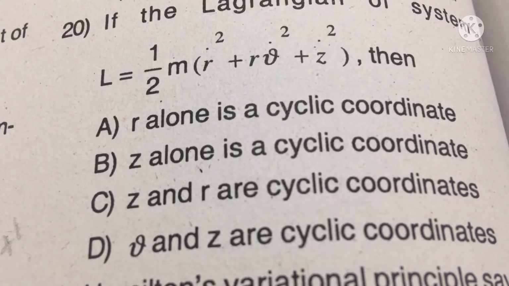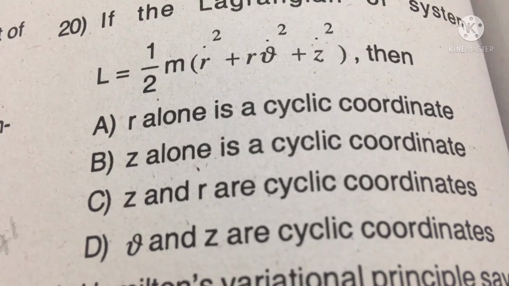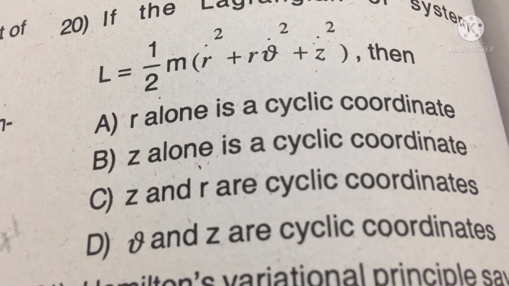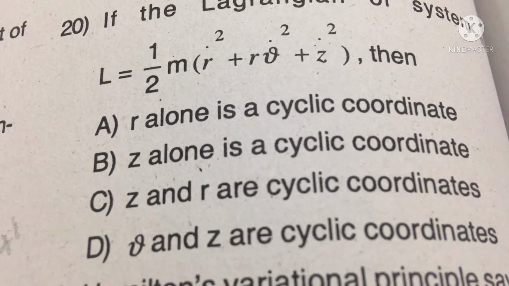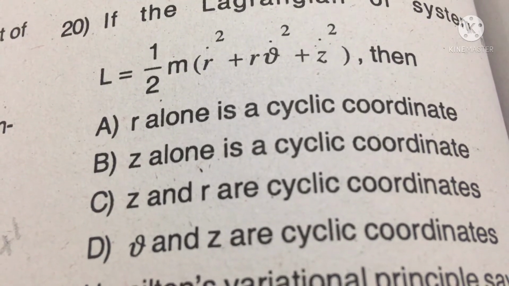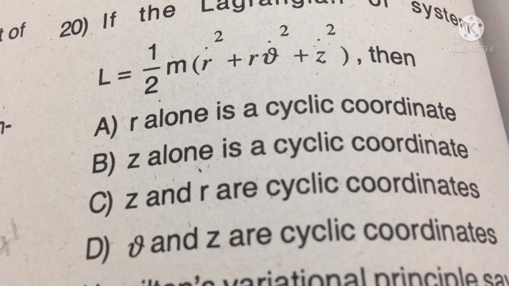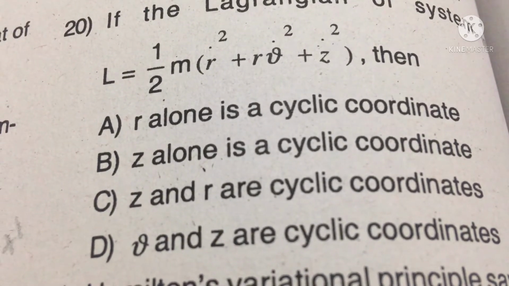Z and r are cyclic coordinates. It is not correct because r is there. So z and r are cyclic coordinates is not correct. So option C is not correct. Then θ and z are cyclic coordinates. Theta dot is there but not theta.